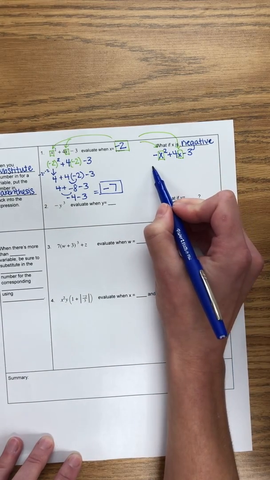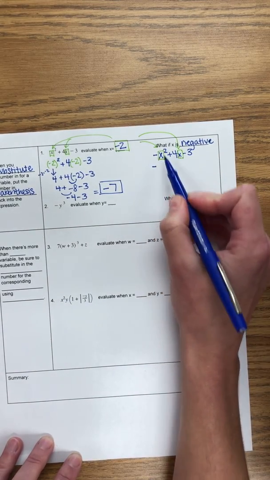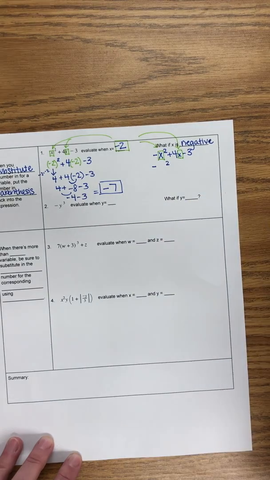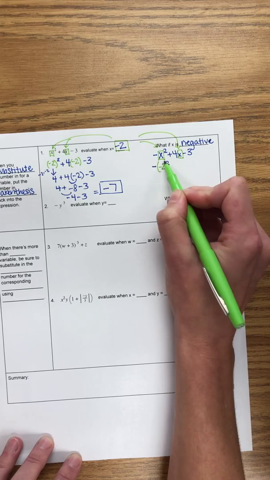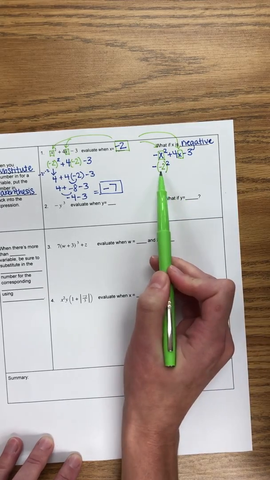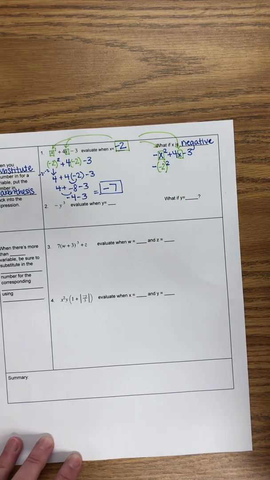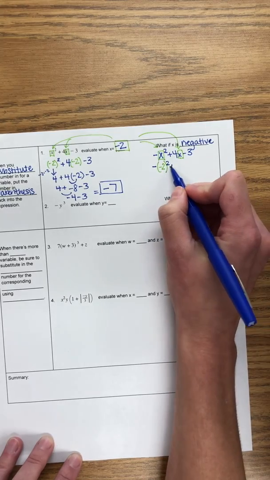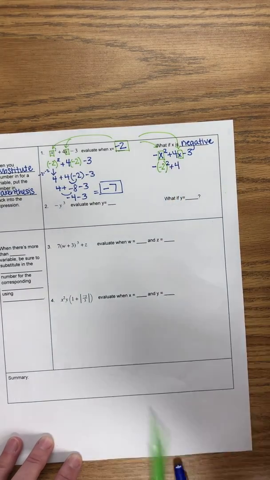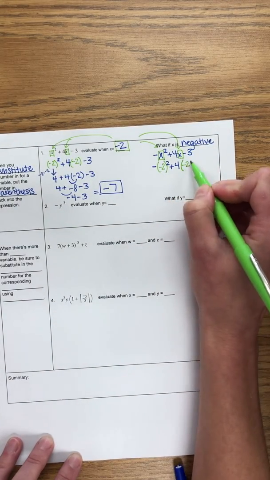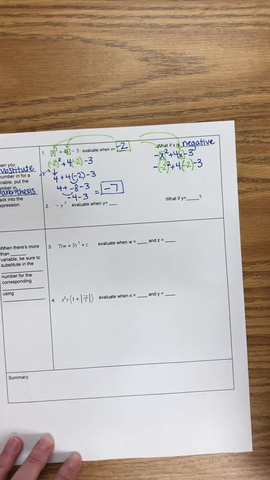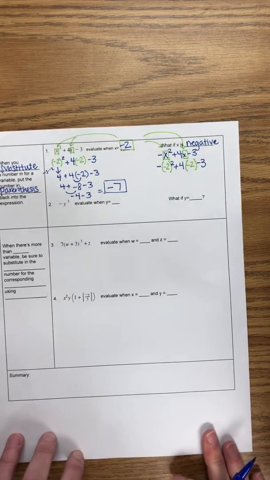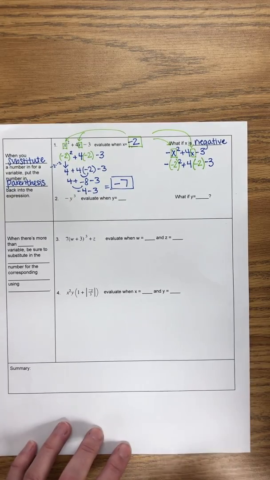So anything not an x stays the same. And I'm color coding here. If you're a highlighter person, I would encourage you to do that. Very important that you have the negative 2 in parentheses. Same thing here, parentheses, the negative 2. And then evaluate using order of operations.